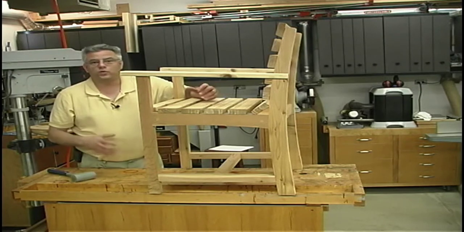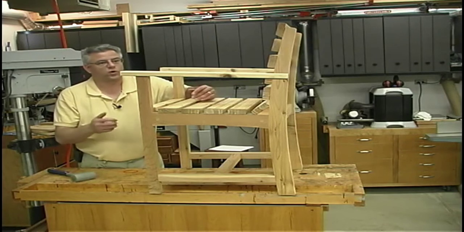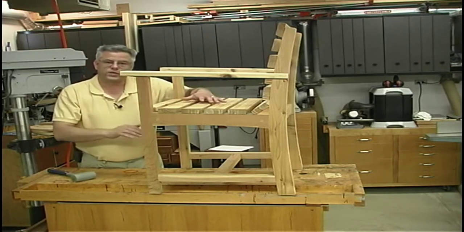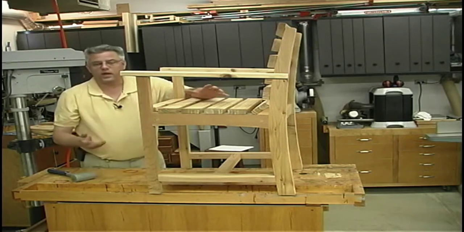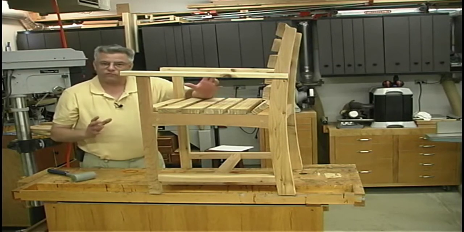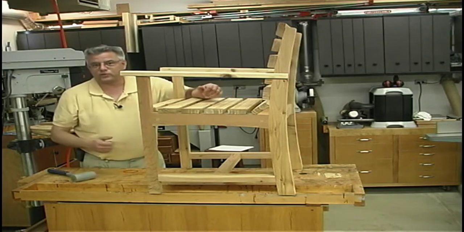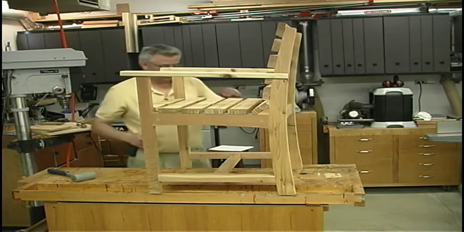Now what I'm going to do is go through and start knocking this thing apart, taking the armrests off, raising them up, lowering the seat down a little bit. I'm going to be doing some modifications with this lower area, and we'll show you a couple of those real quick before we get into the construction in a separate segment in this issue.